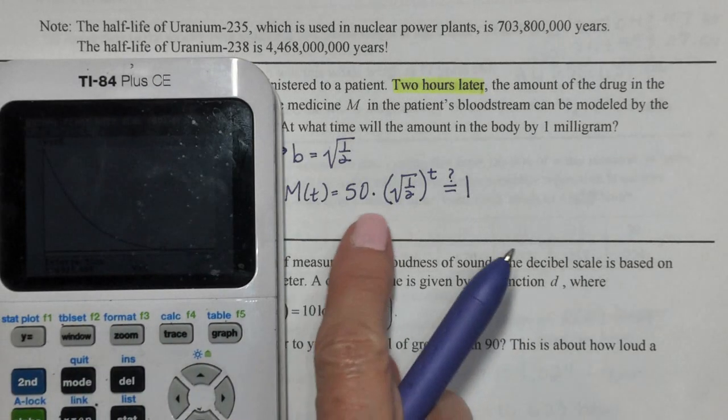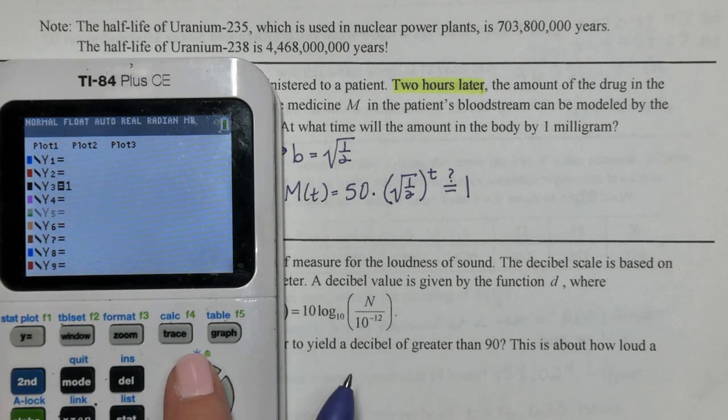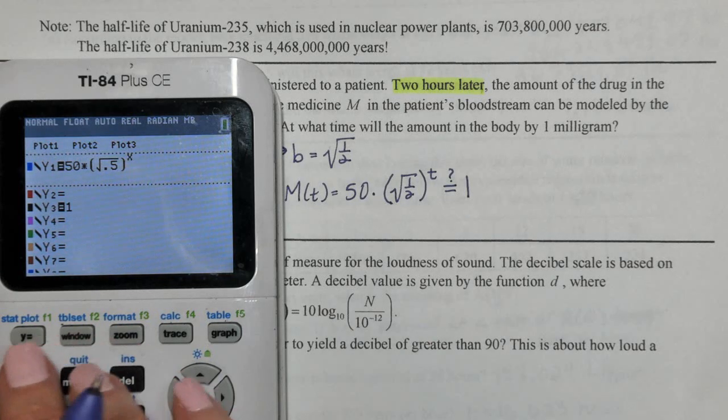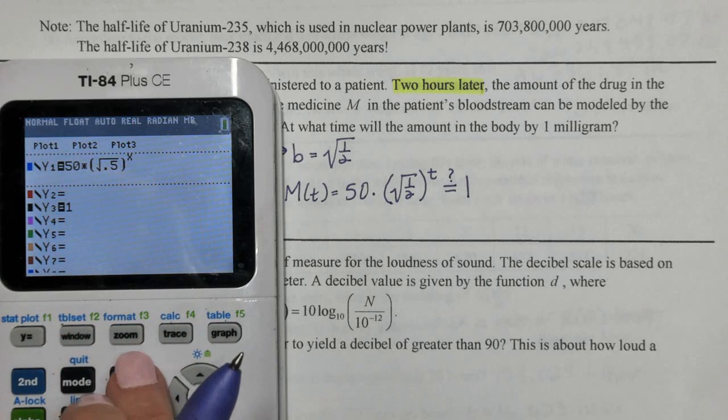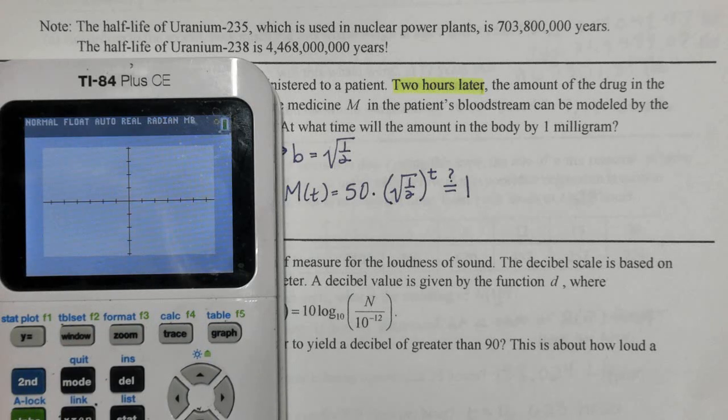I'm going to put this equation in for y1, and I'm going to put 1 in for y2, or a different y, and use my calculator here. This is square root of 1/2 to the t, I'm going to call that x. And now I want to see where these two intersect. I think I might just try zoom 4. Not so lucky. I'm going to trace, see where I'm at.